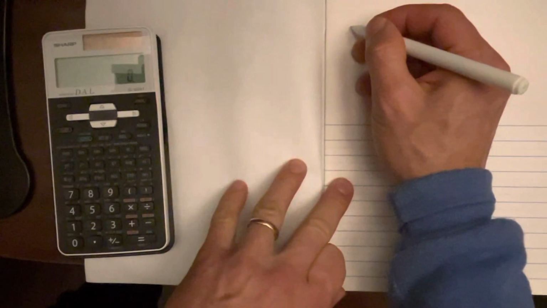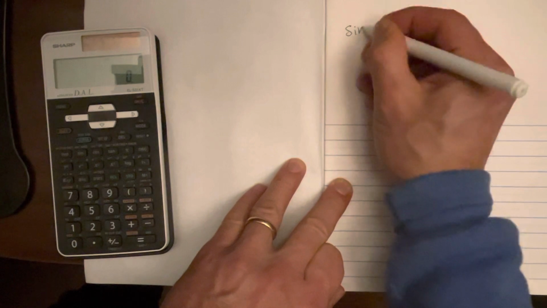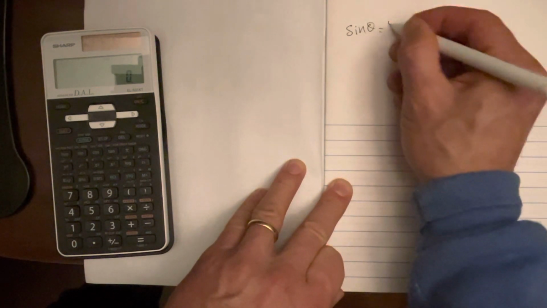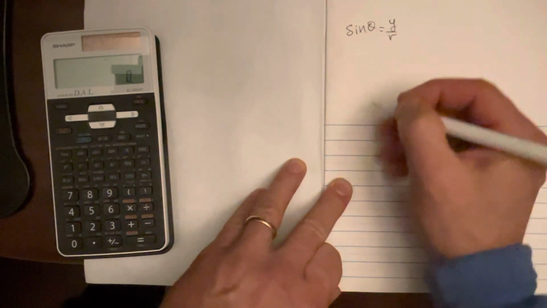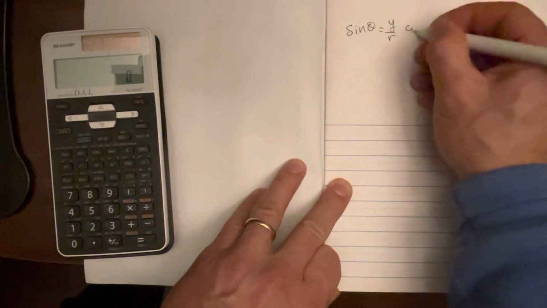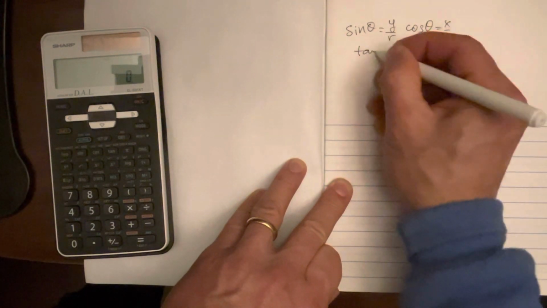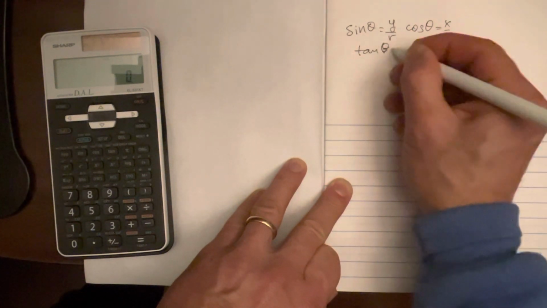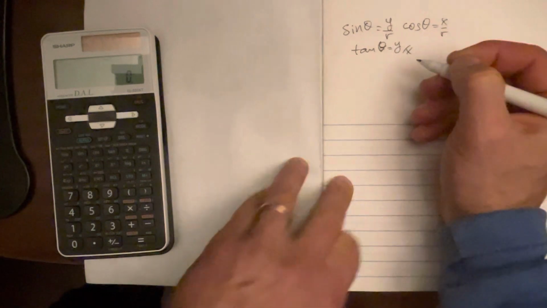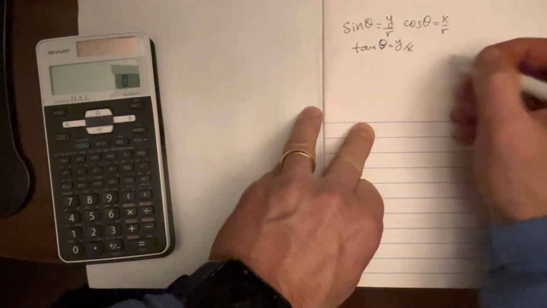Okay, I just wanted to do a little lesson, a little example that I promised I would post, involving your typical question. For example, sine of theta we defined as y over r, which used to be opposite over hypotenuse. Cos theta equals x over r, and tan theta, tangent, equals y over x.